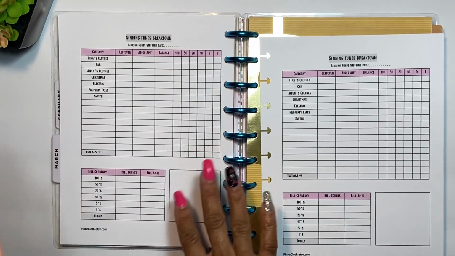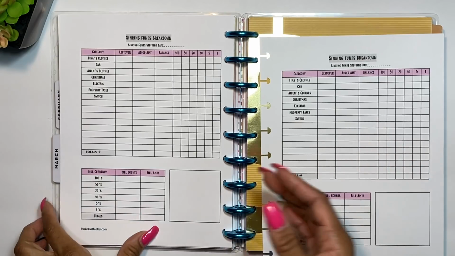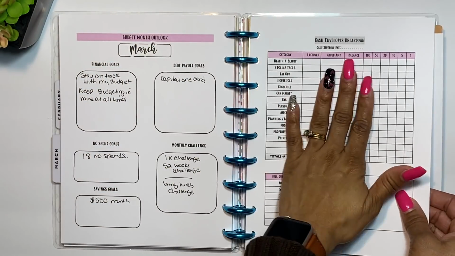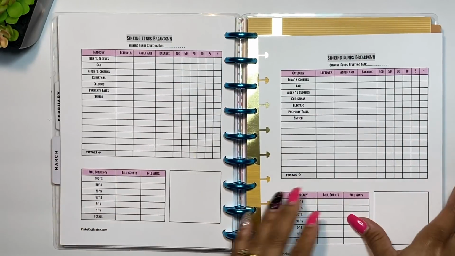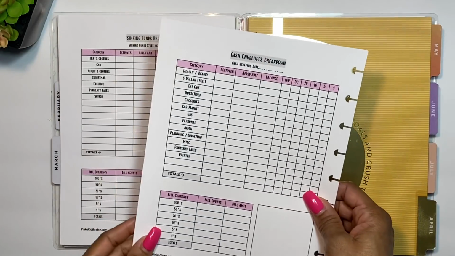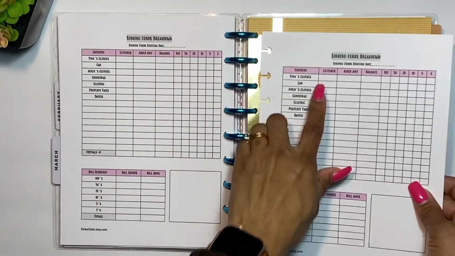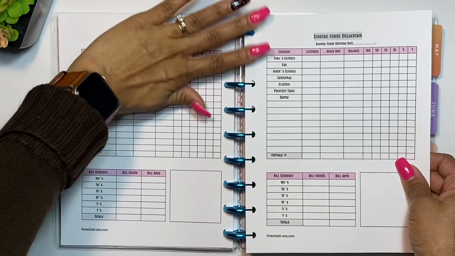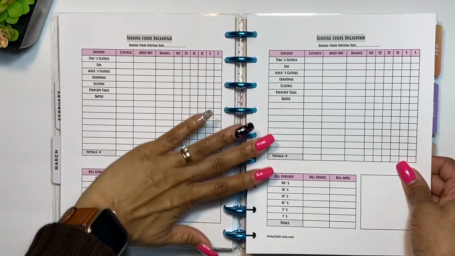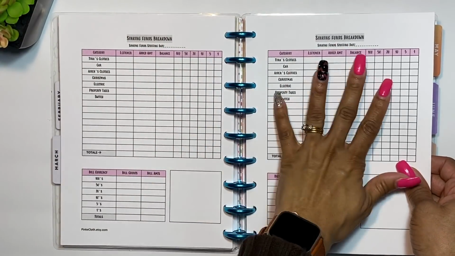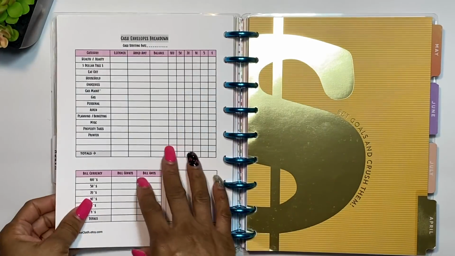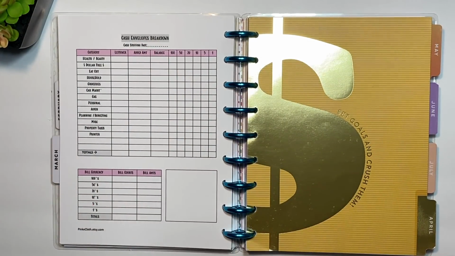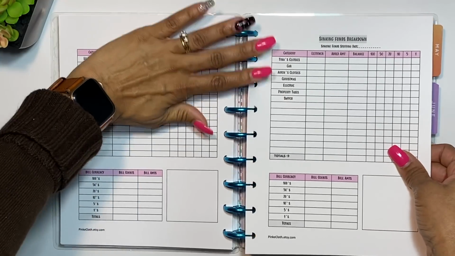All right, so the next sheet we have, I did my sinking funds, because usually when I do my cash envelope stuffing, I do my sinking funds that same day. So I just have it on this page, and then sinking funds on the back. And then I have another one here where I have sinking funds. Sometimes I'll do 2 sinking funds before I get paid again, so that's why I put 2 here. And then I have cash envelope breakdown again, and then my sinking funds sheet.